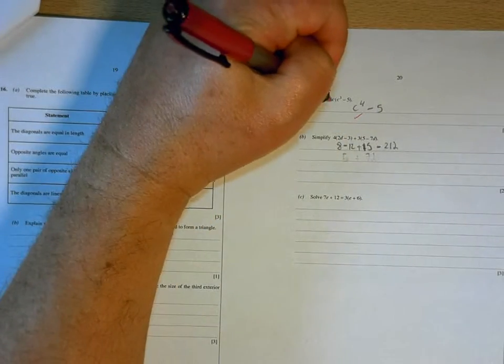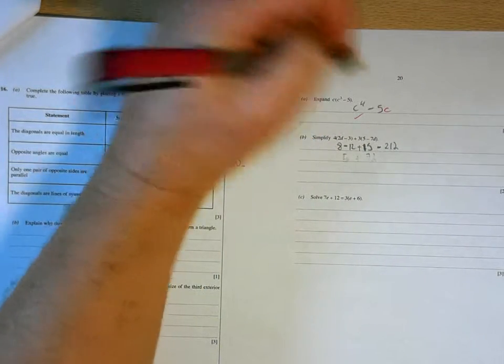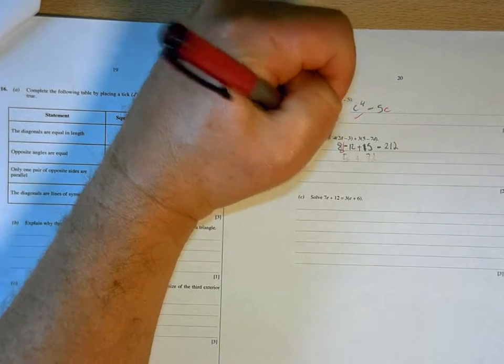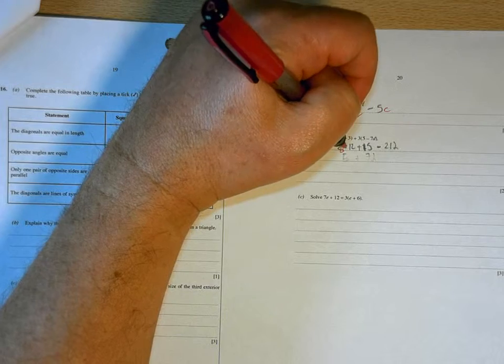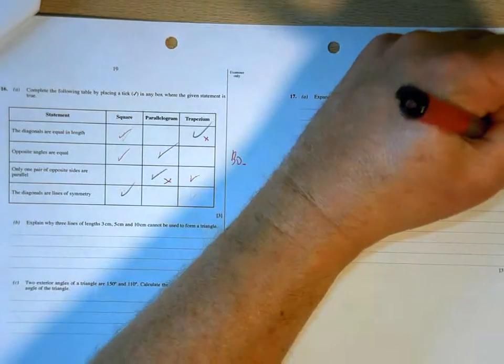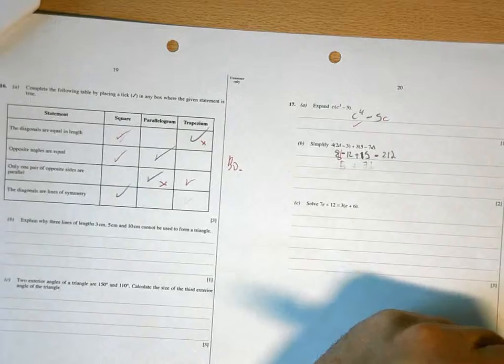Here the C4 is correct, but you've also got to multiply the C by everything that's inside the bracket. Here you've lost your letters. So it should be 8D take 12 plus 15 take 21D. So you can't get that and you haven't tried that. So no marks on that last page.